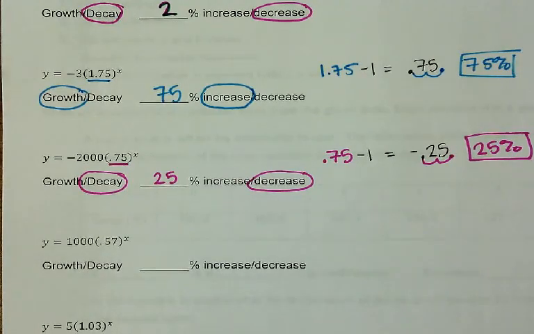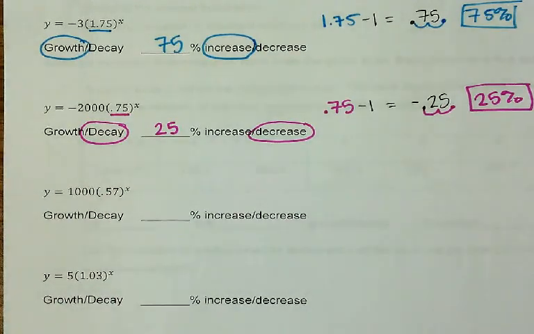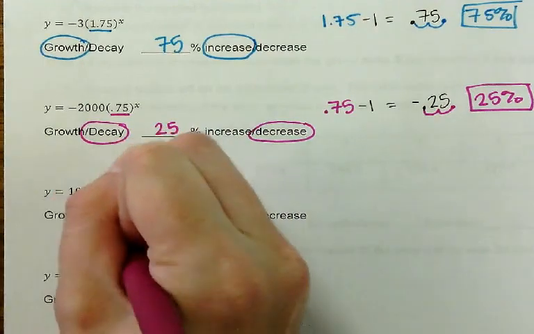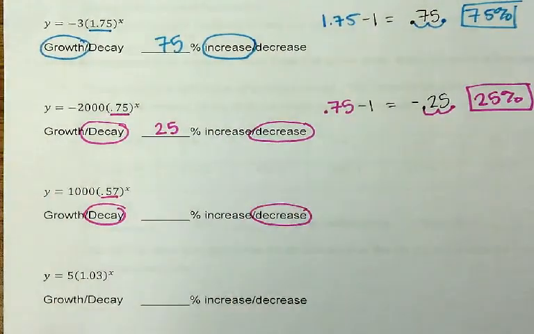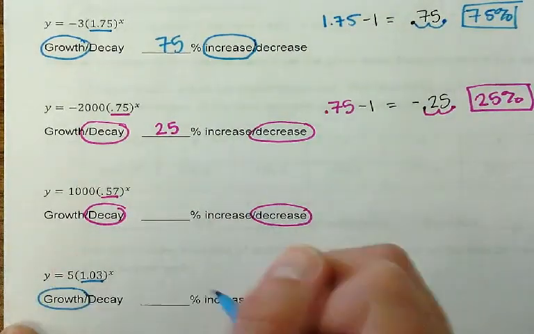Let's do another one. These you just have to practice. So I want you guys to do these two on your own, the fourth and this fifth one. First, just recognize, is it growth or is it decay? If it's smaller than 1, it's decay. If it's bigger than 1, it's growth. So the very first thing you can do is recognize if it's growth or if it's decay. And then we can actually find our value.